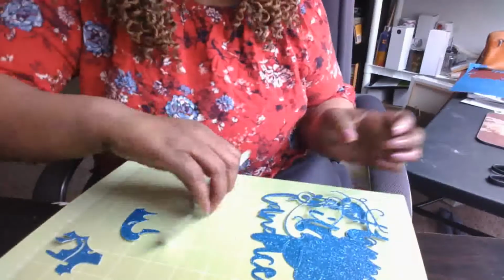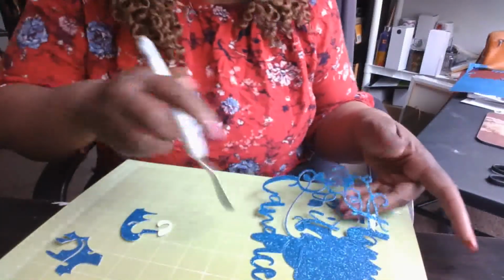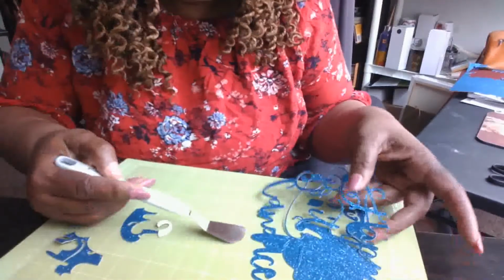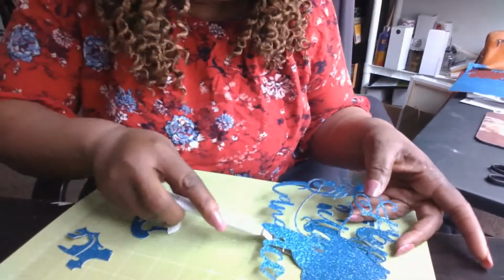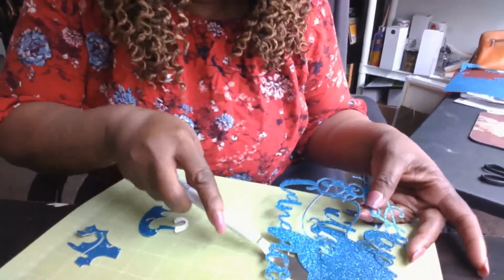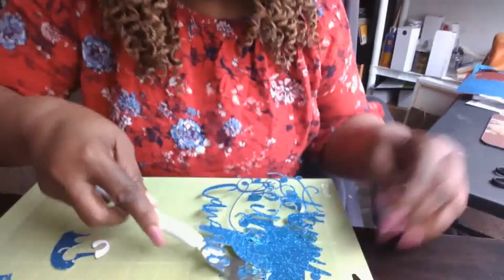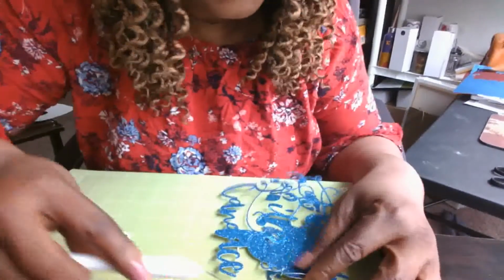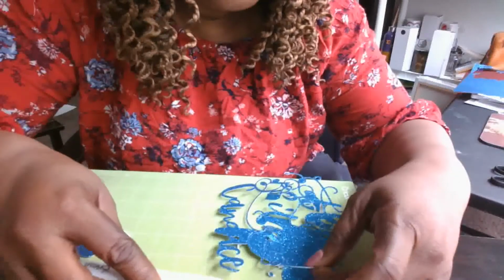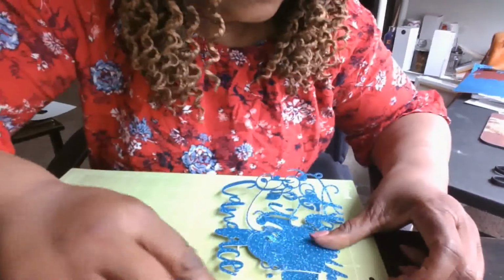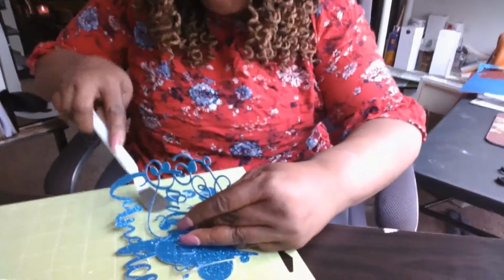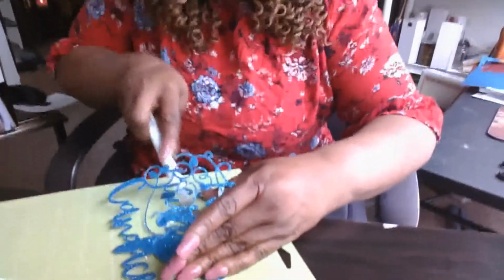Okay. So we got the birthday part so far. And again, if you try these toppers, guys, be very, very careful because the font on this one is very thin. So you don't want to tear it.